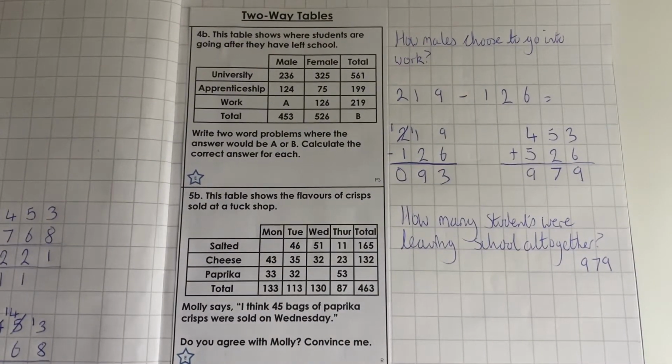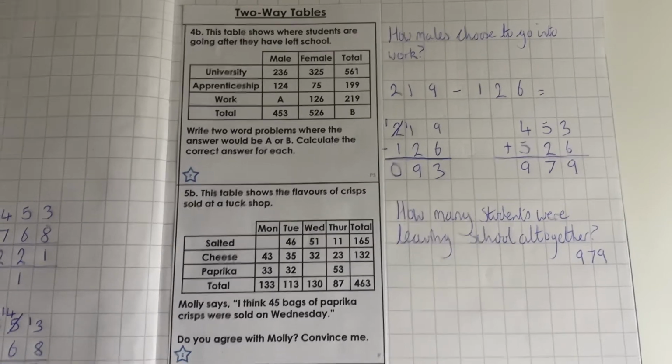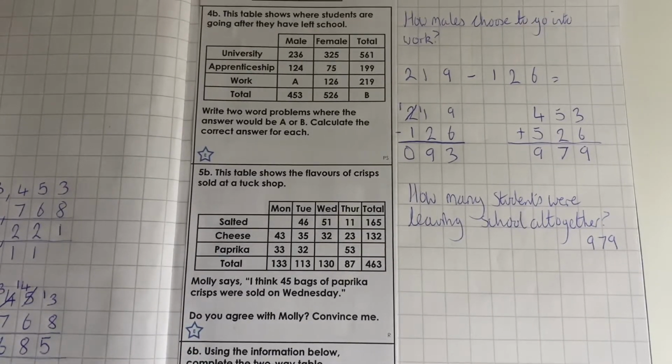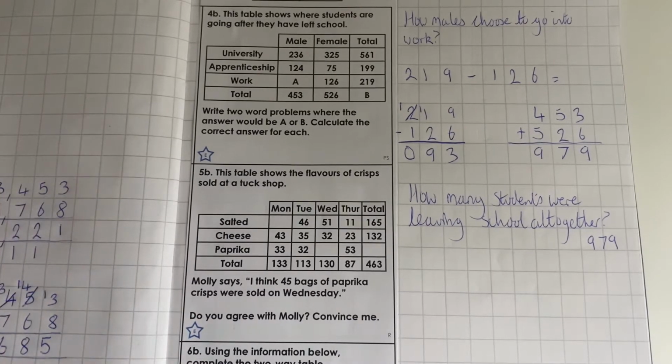So that's 4B completed. 5B. This table shows the flavour of crisp sold at a tuck shop. As we can see, we've got our 3 different flavours: salt, cheese and paprika. And we've got our dates: Monday, Tuesday, Wednesday, Thursday. And as you can see, there is some missing information.